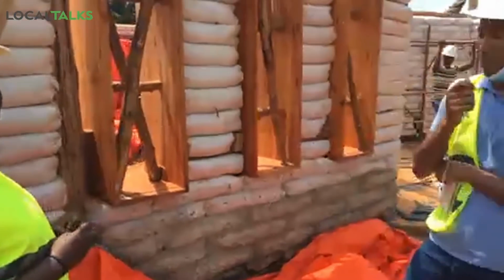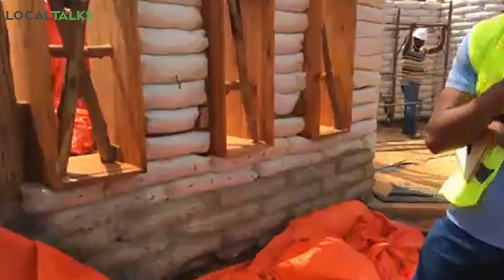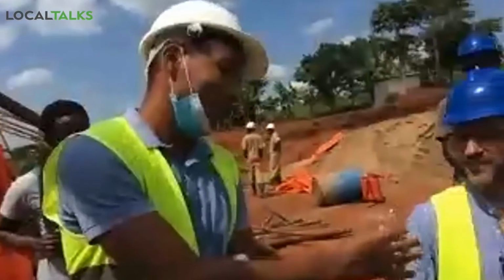Yes, that drip. What's the purpose of that drip? Second question is about eucalyptus. Did you think of other options like bamboo? Yes.